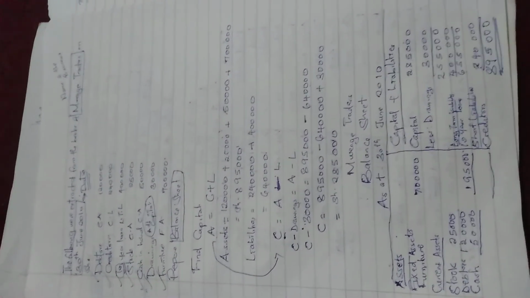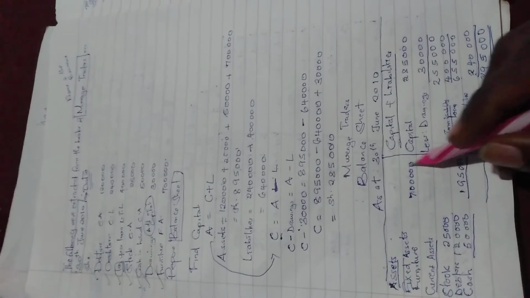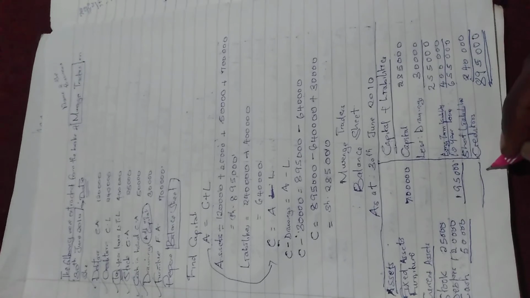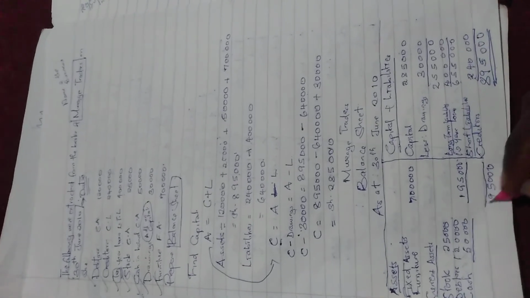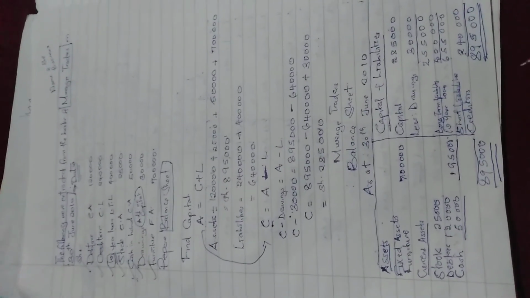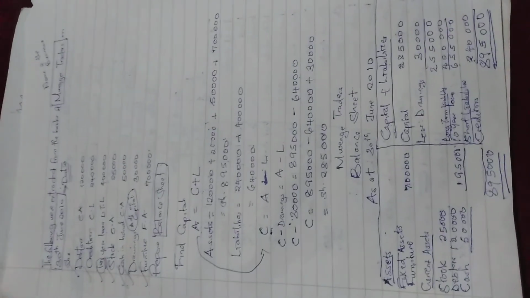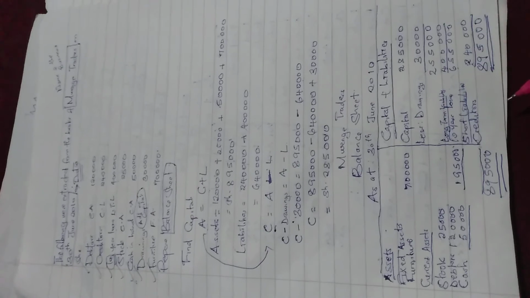There is nothing else we are adding to it as at that particular date. This side you have 895,000. Now clearly you can see the totals are balancing, meaning I have actually tried to do everything correct. So these totals are balancing, and that's what I will expect.